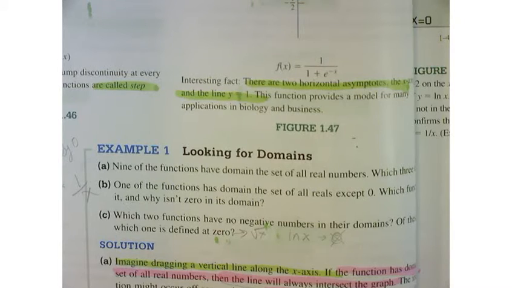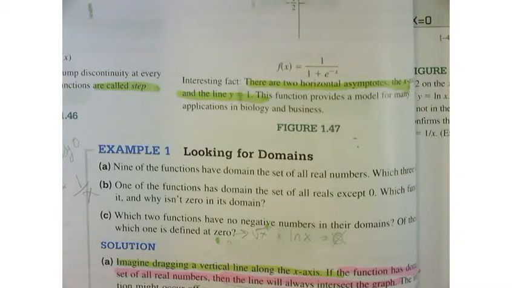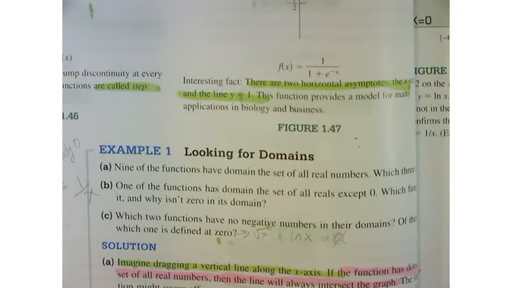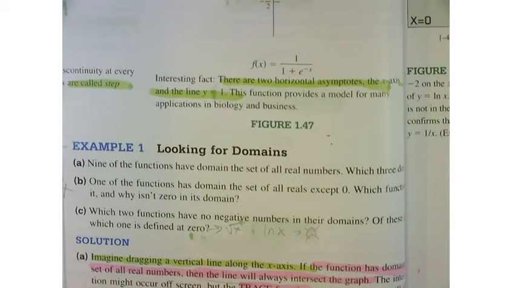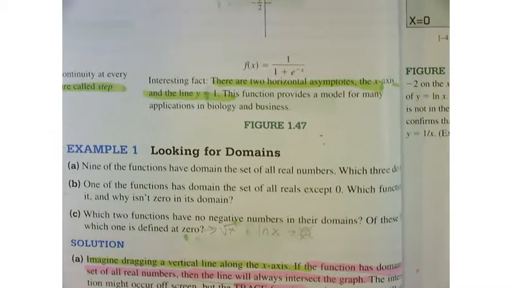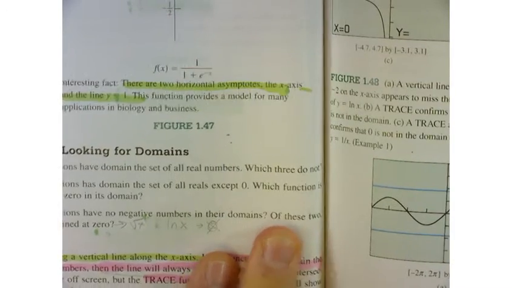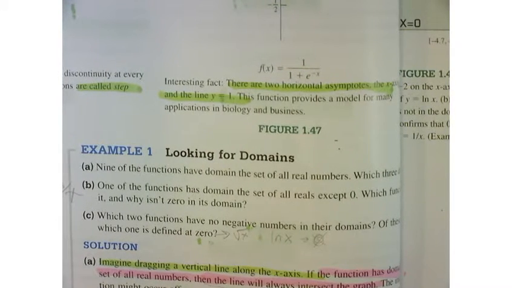Functions have domains that are the set of real numbers. Which three do not? So which three of the 12 functions do not have a domain of all real numbers? I'm going to go through and look at each graph of the 12 functions. So let's go back to the first one.